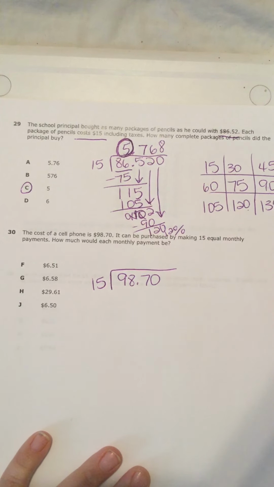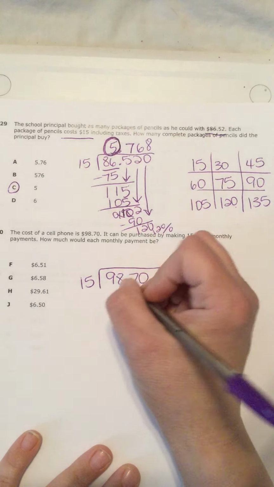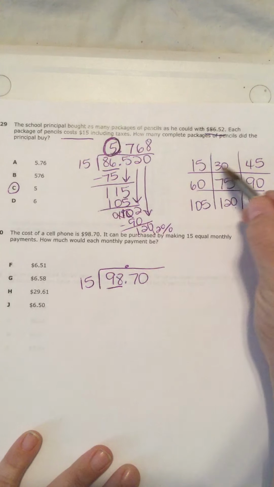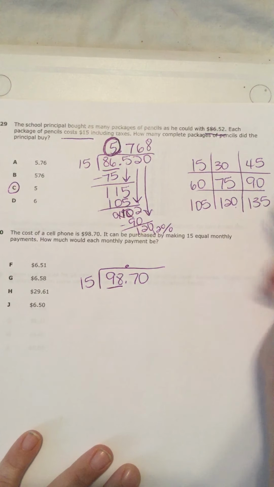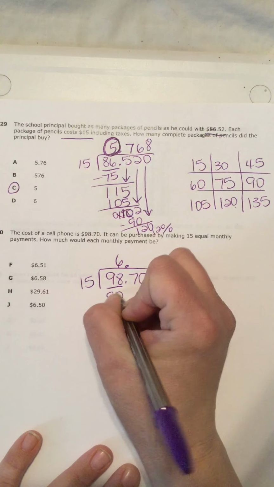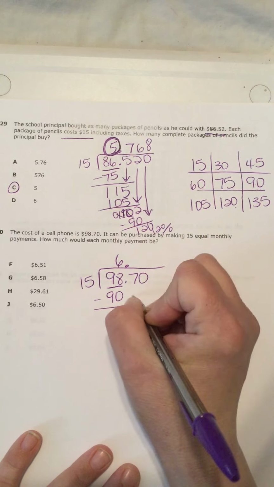You can use the tic-tac-toe board from the last problem. 15 can't go into 9, but it can go into 98. 6 times. 15 times 6 is 90. Subtract, I get 8.